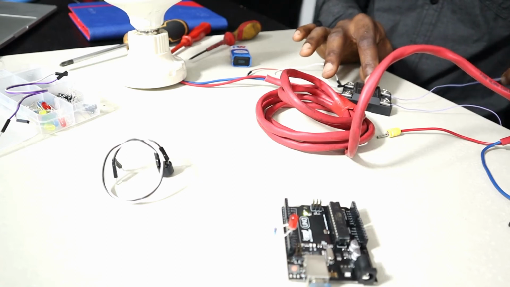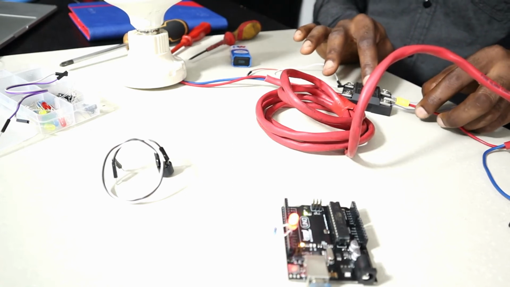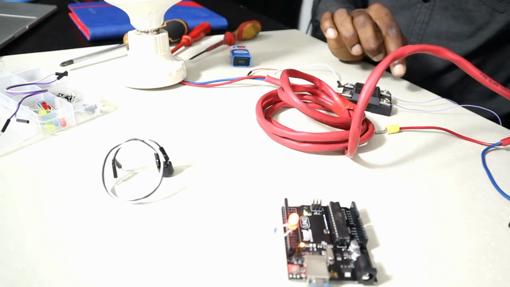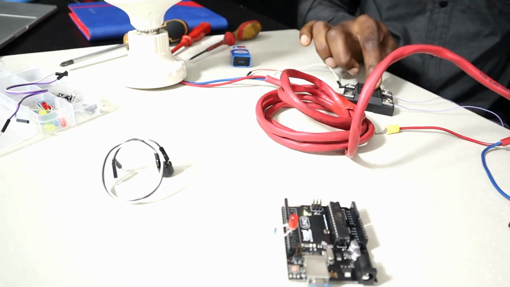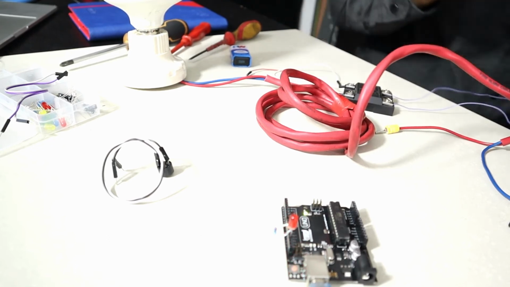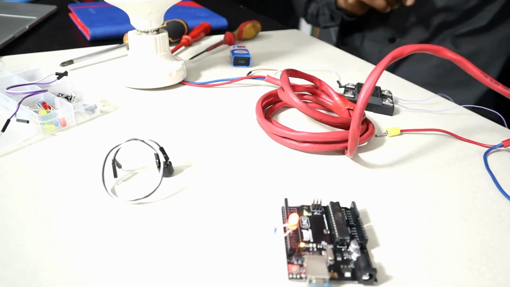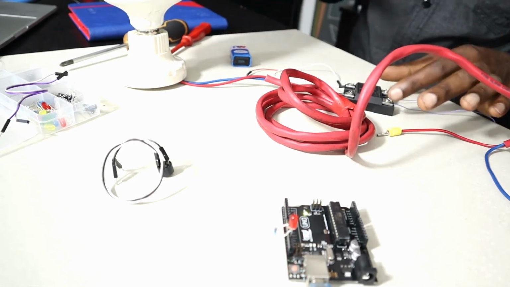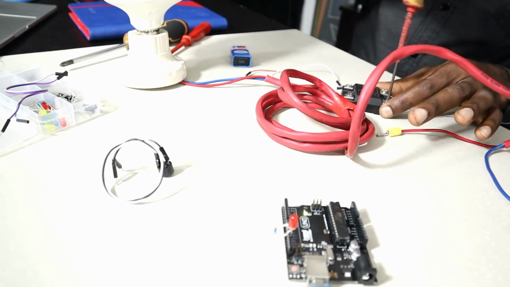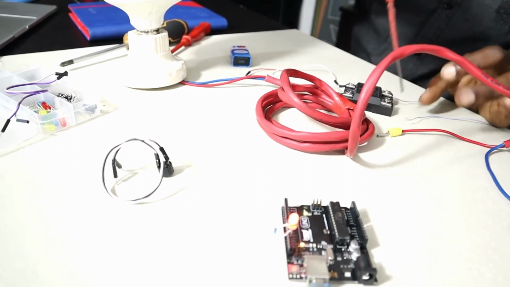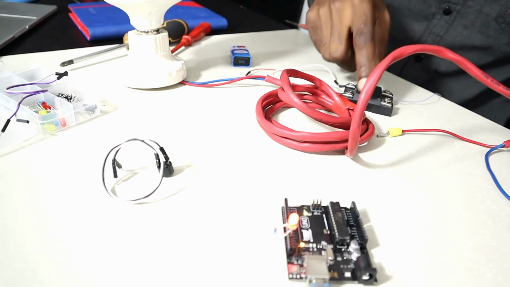So very simple. I connect one leg of the load to this and the other leg goes back to the supply. That is how I'm going to do it now. And let me unplug it to avoid electrocution. So now this leg, I'm going to connect it.